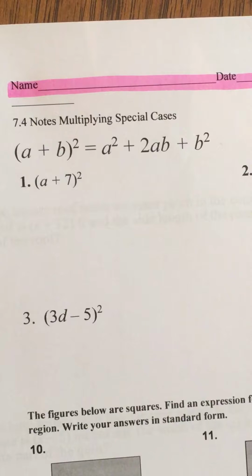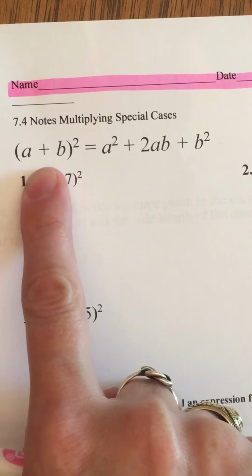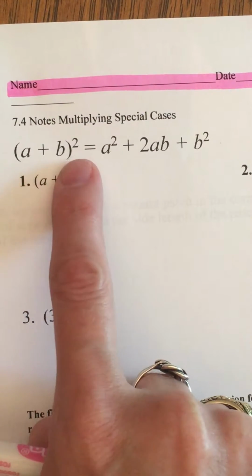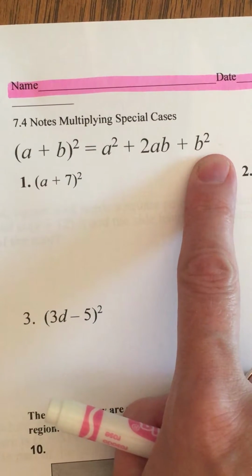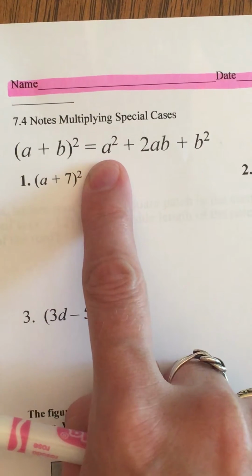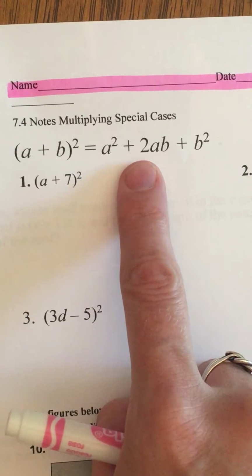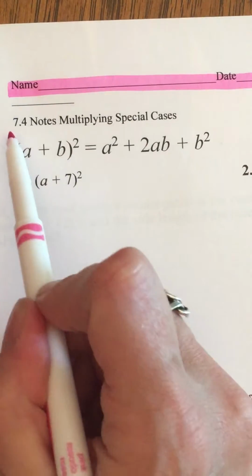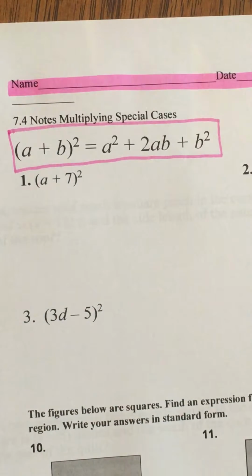So the first thing that we see is that we have an instruction, we have a guide, and it says that this quantity of a plus b, when it is squared, you automatically know that the result is going to have this setup of a squared plus 2 times a times b plus b squared. Let's box this because we need to make sure we remember it.